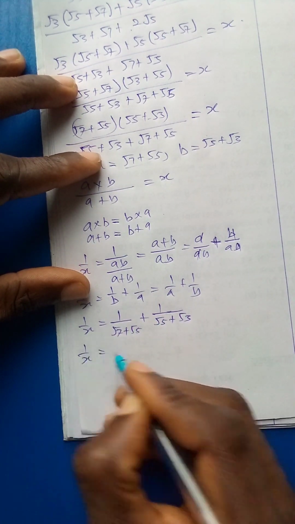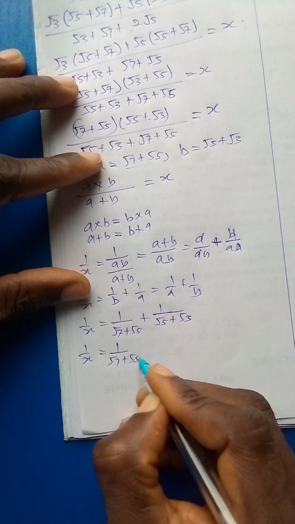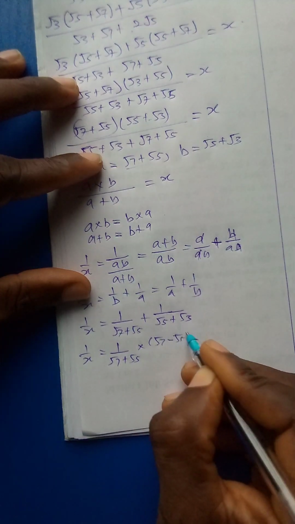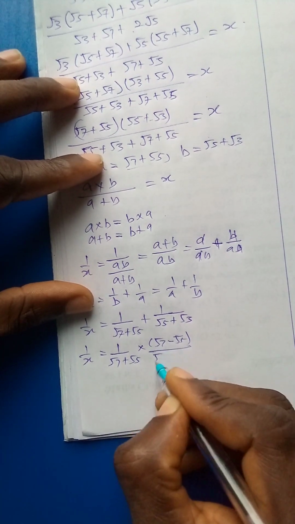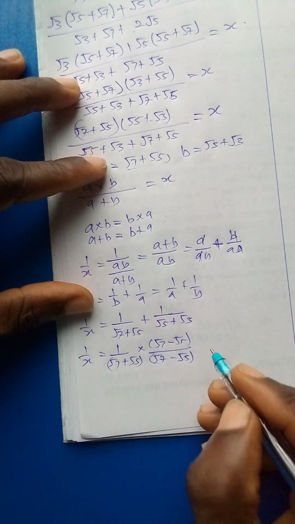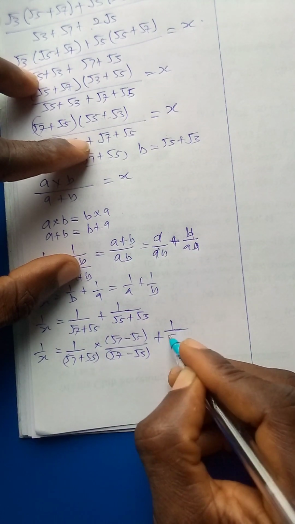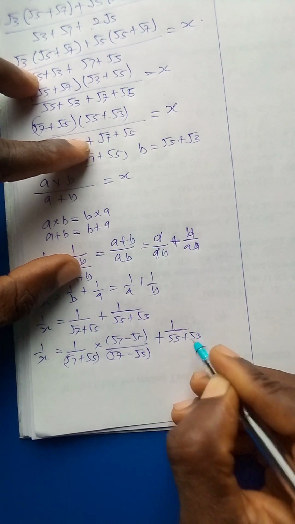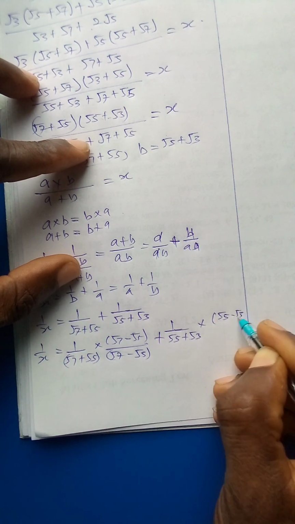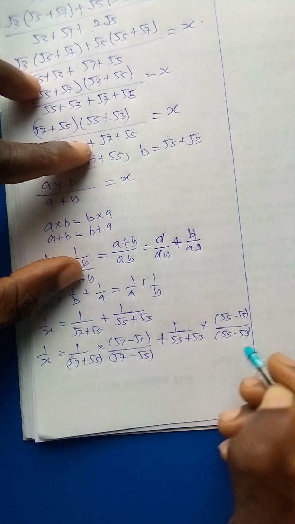1 over x is equal to 1 over root 7 plus root 5 times root 7 minus root 5 all over root 7 minus root 5 in brackets. Then plus, in this part, 1 over root 5 plus root 3 times root 5 minus root 3 all over root 5 minus root 3.